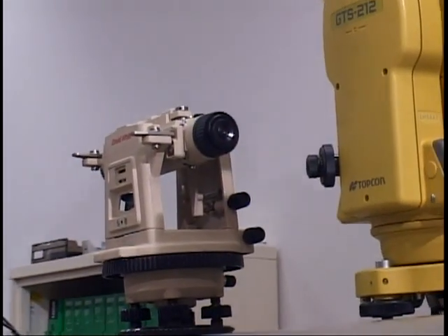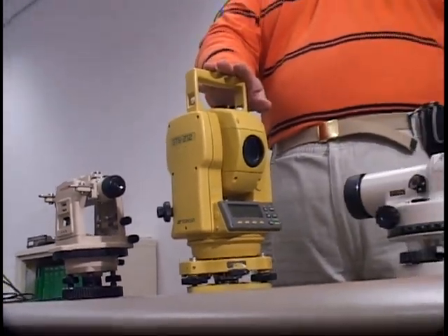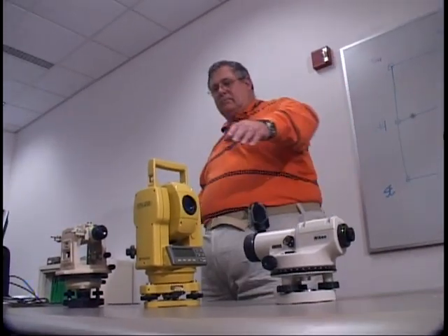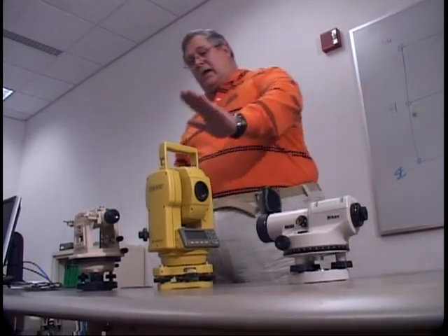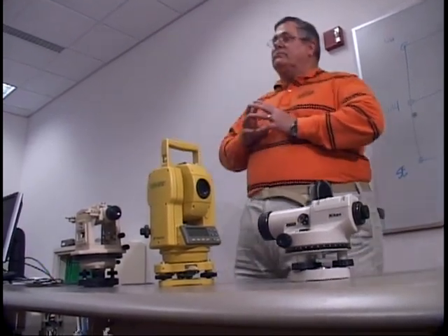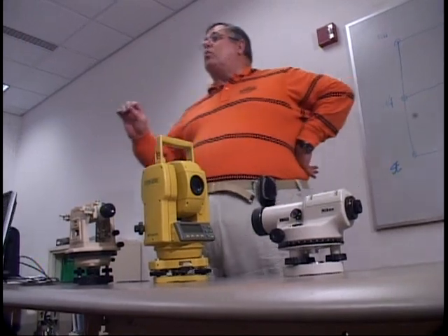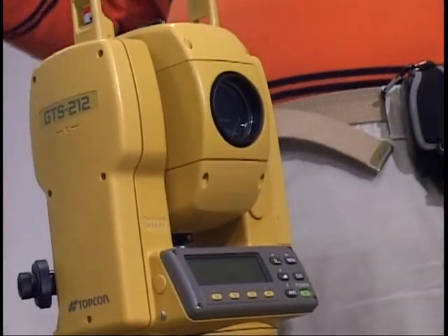Now, a more advanced instrument is a total station surveying instrument. This is a Topcon GTS 212, and this measures angle digitally. And I forgot to tell you, on this one, when you're measuring your horizontal and vertical angle, you're reading those angles by use of a vernier, two scales side by side.